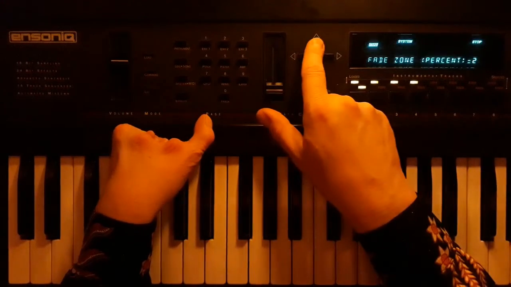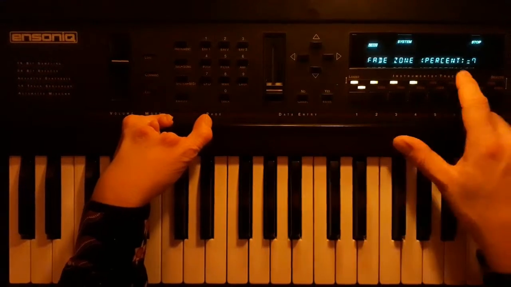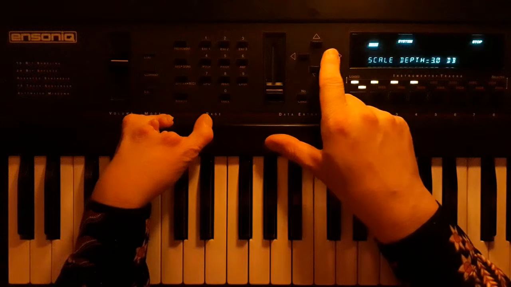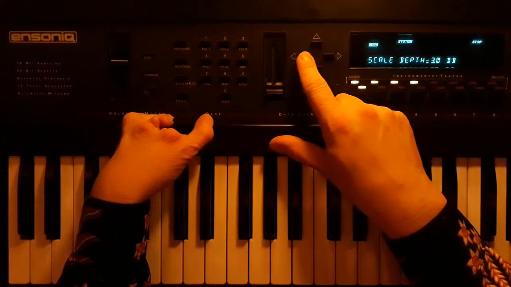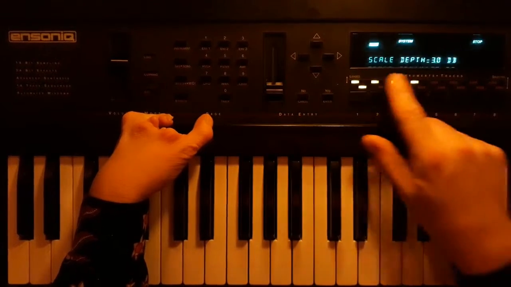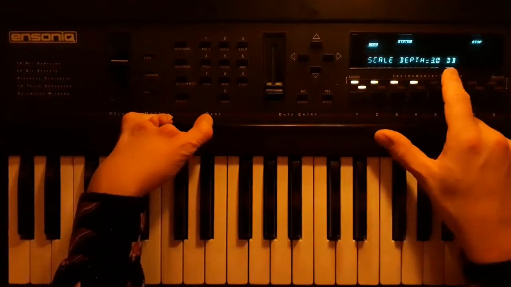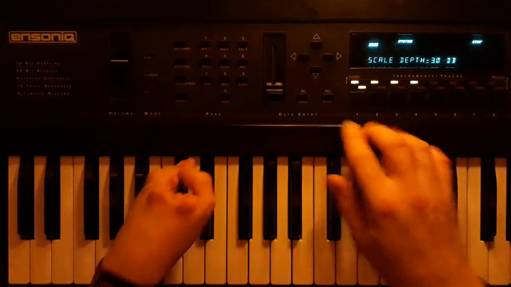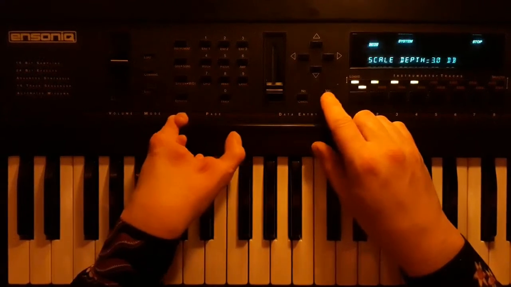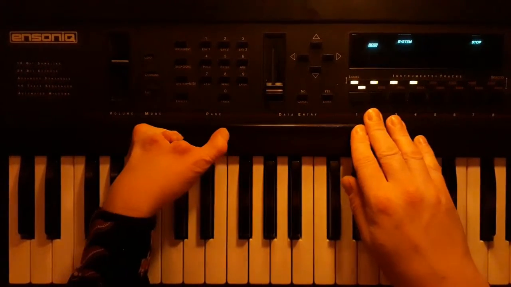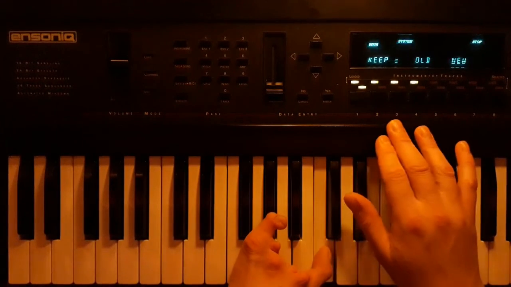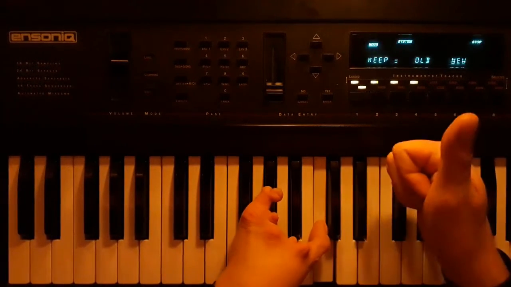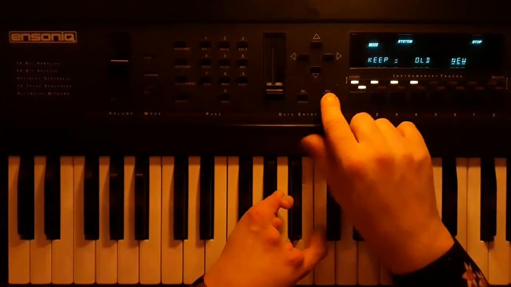So I'm going to set it at 7, the same as the loop start point, and I'm going to set the scale depth to 3 dB. So now if I press yes, it's processing, and then we can audition the result. And that sounds good, so I'm going to keep it.